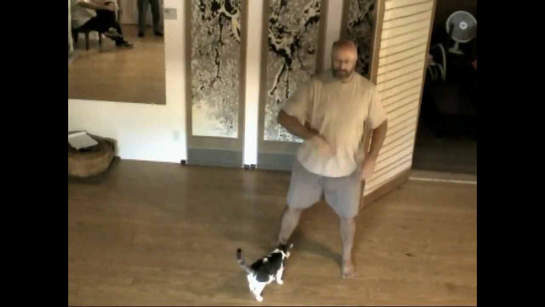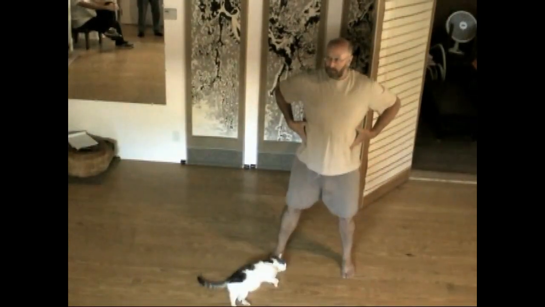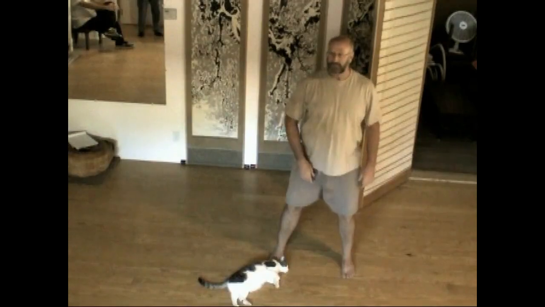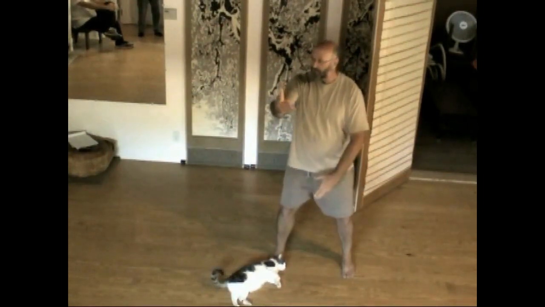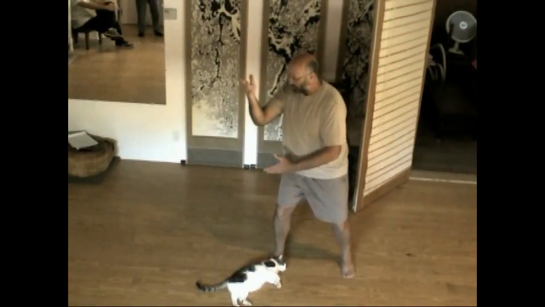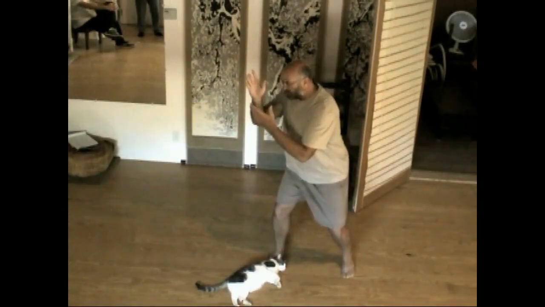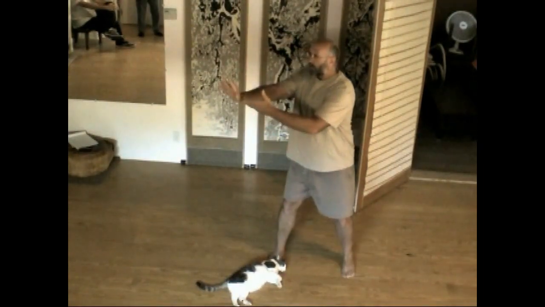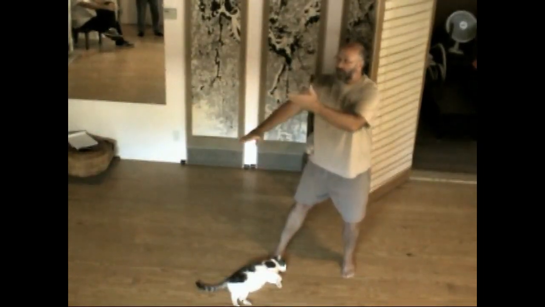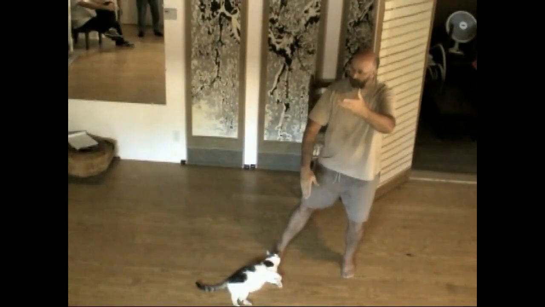Coming from the center I'm open, just like in Yang. Here, it's closing down. Bounce, it opens. It continues to open all the way through to here.